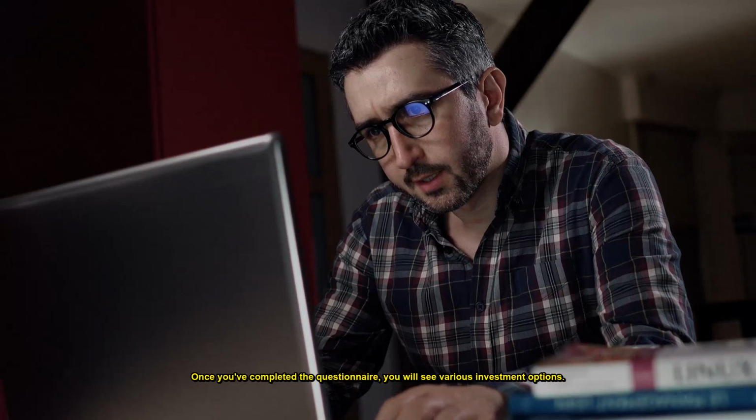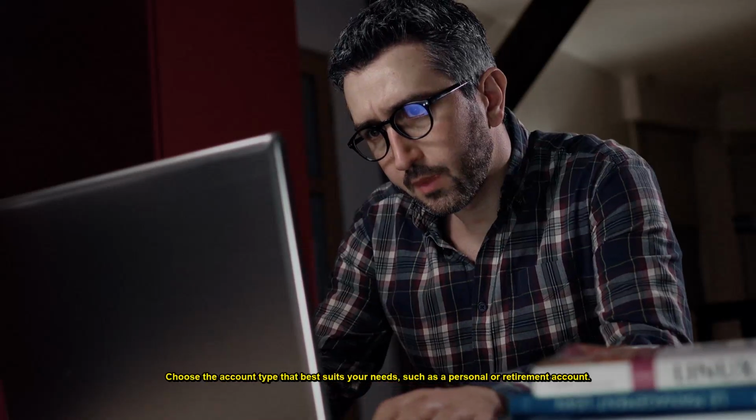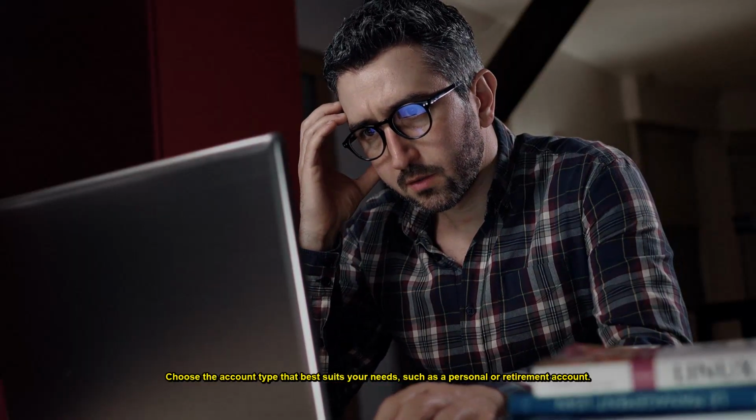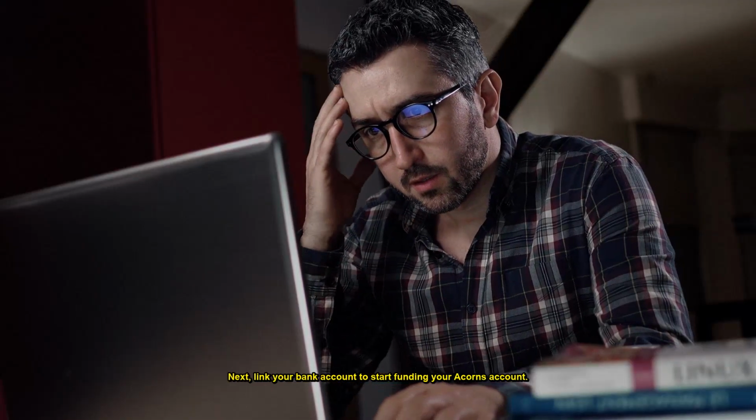Once you've completed the questionnaire, you will see various investment options. Choose the account type that best suits your needs, such as a personal or retirement account. Next, link your bank account to start funding your Acorns account.